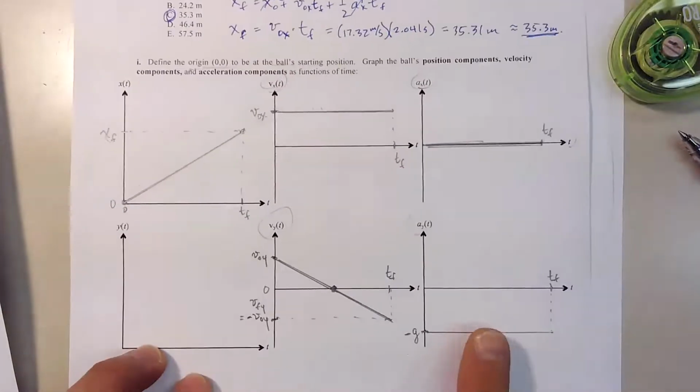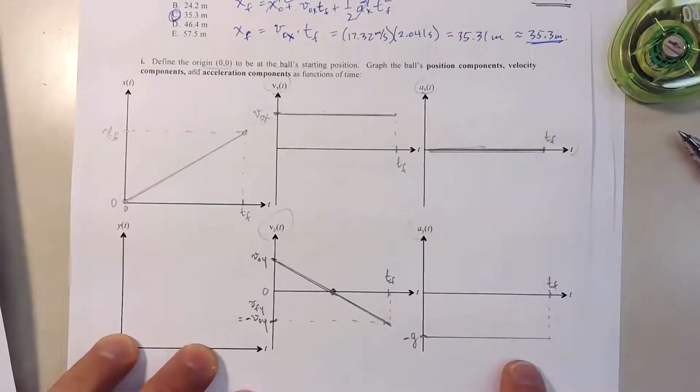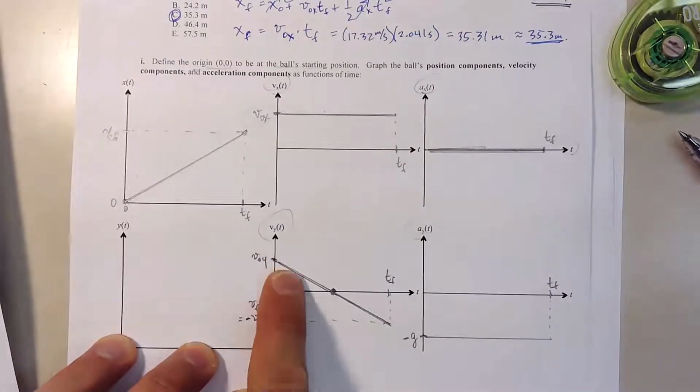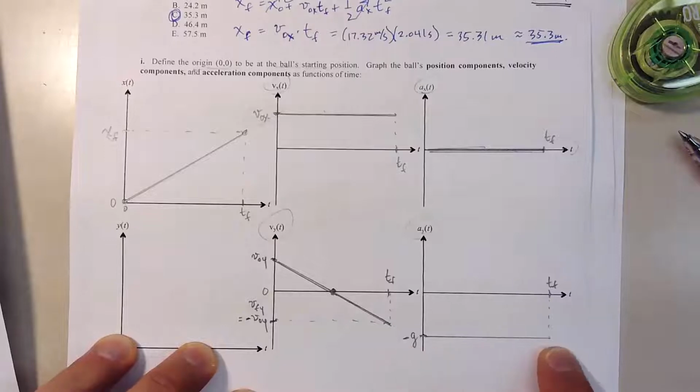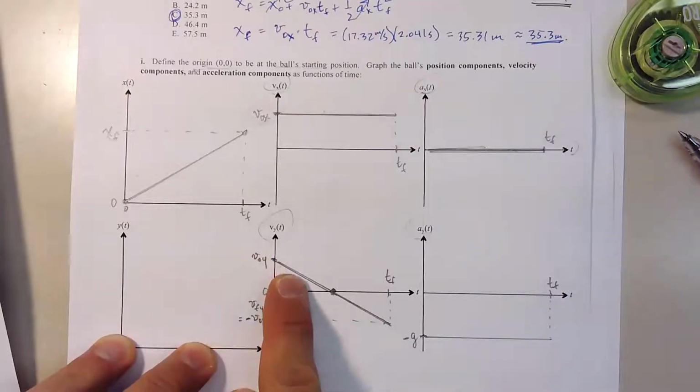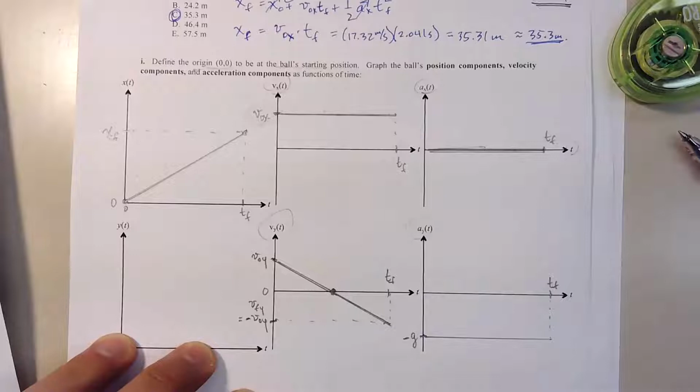What's the relationship again between acceleration and velocity graphs? Acceleration is the slope of the velocity graph. So notice the slope, acceleration is a constant negative value. The slope of the velocity graph is a constant negative value. Good.